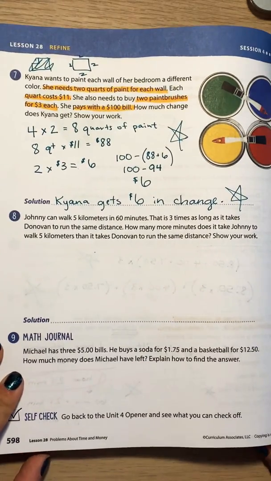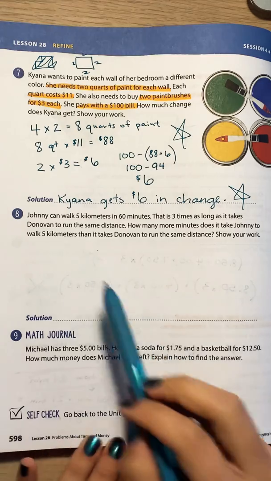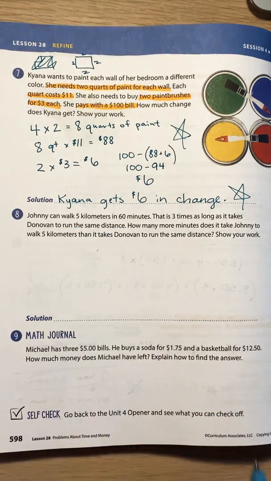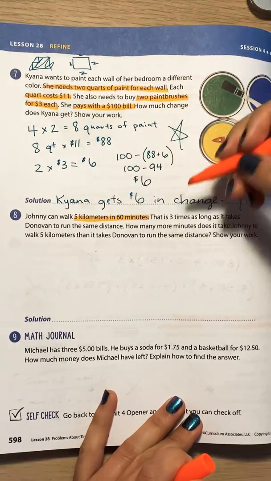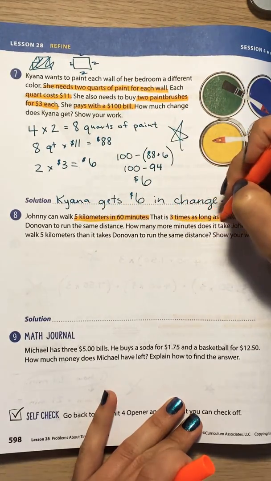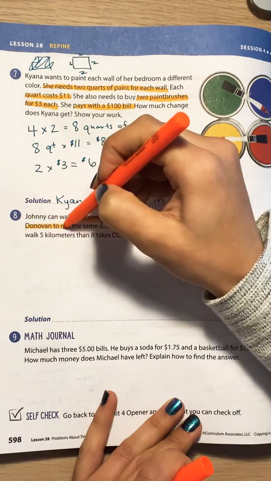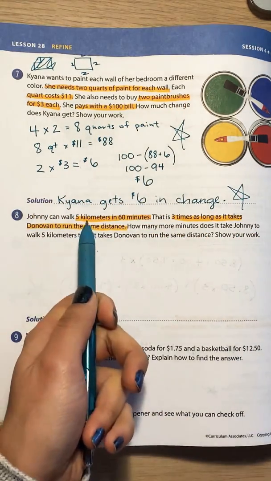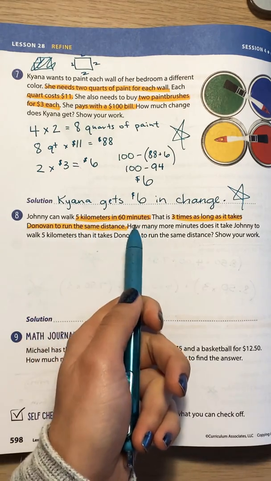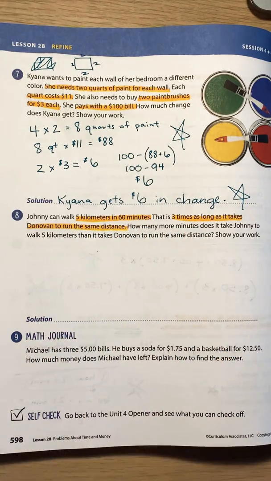Number 8. Okay, Johnny can walk 5 kilometers in 60 minutes. That is 3 times as long as it takes Donovan to run the same distance. So Donovan is also going 5 kilometers, but he is faster than that 60 minutes, 3 times faster, okay? So how many more minutes does it take Johnny to walk 5 kilometers than it takes Donovan to run the same distance?